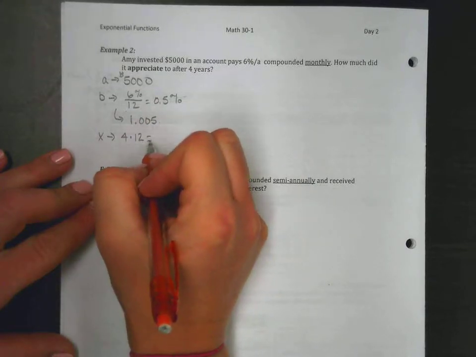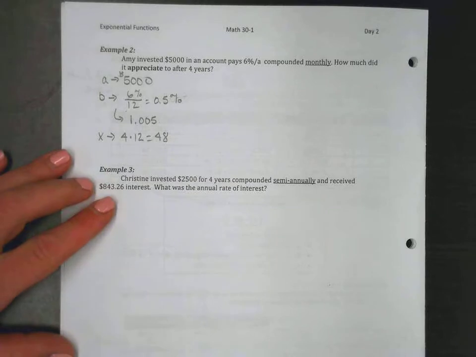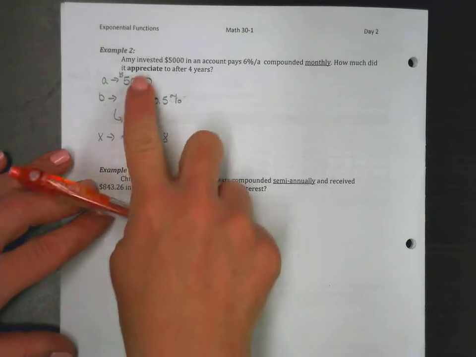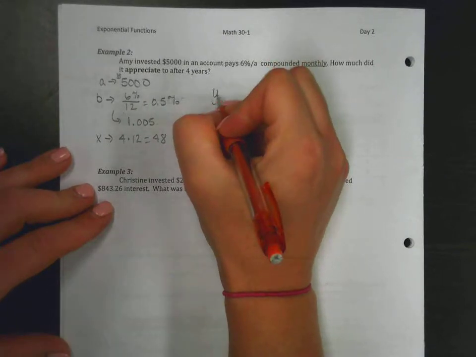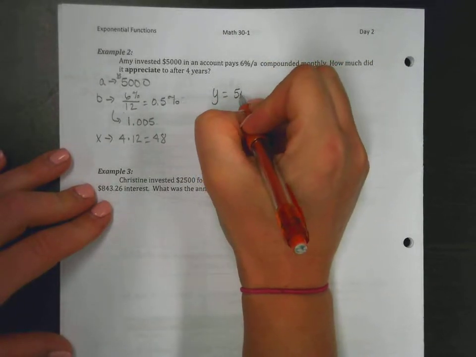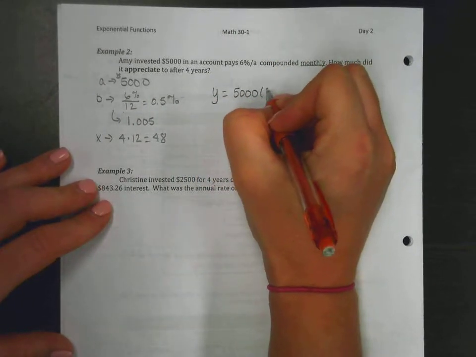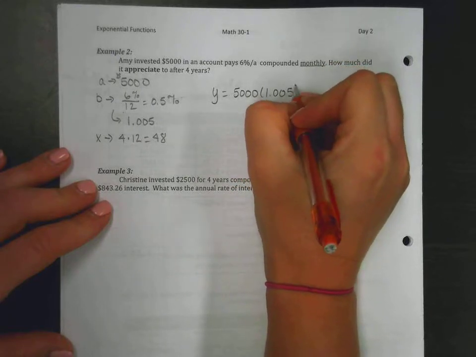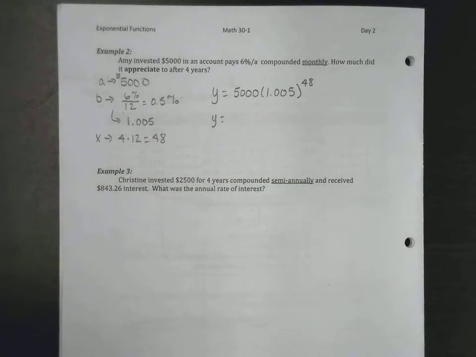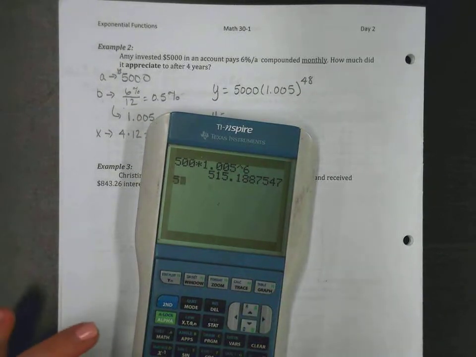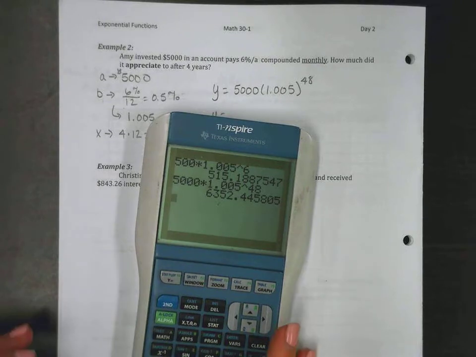So my accumulated amount would be Y equals 5,000 times 1.005 to the power of 48. So I'm going to go on my calculator now, 5,000 times 1.005 to the power of 48. So her money has accumulated to $6,352.45.